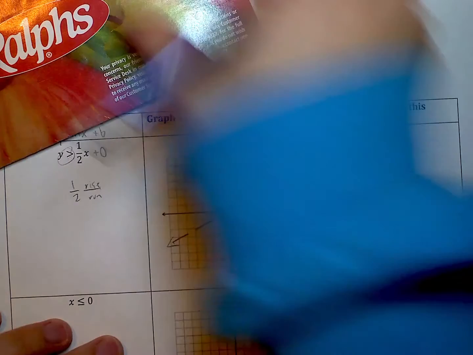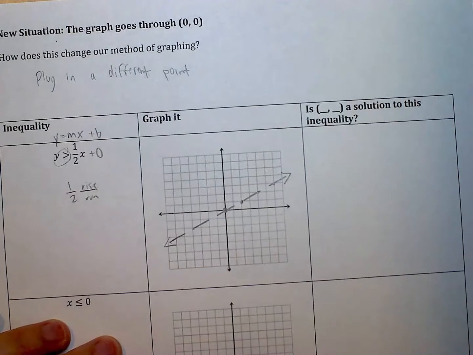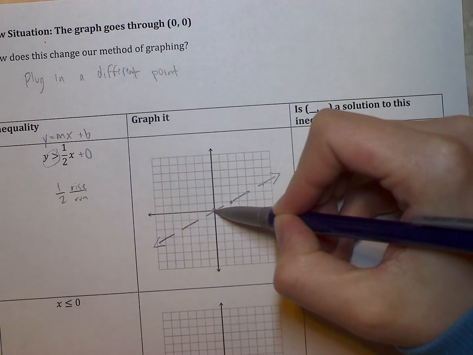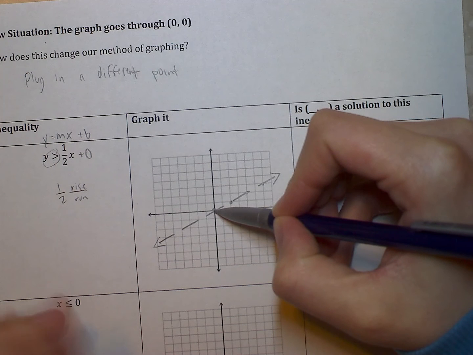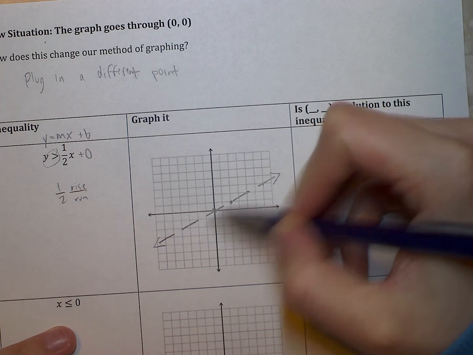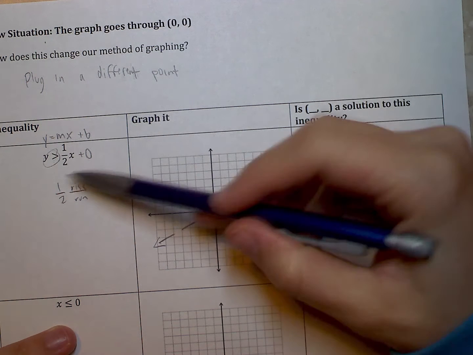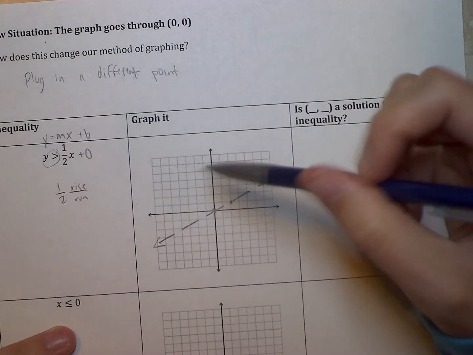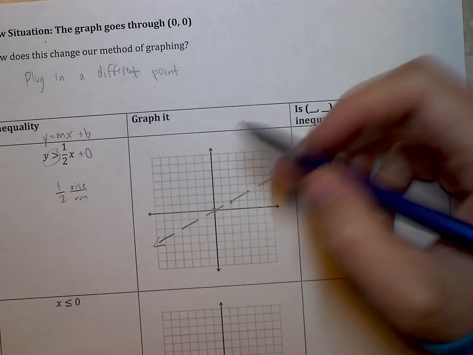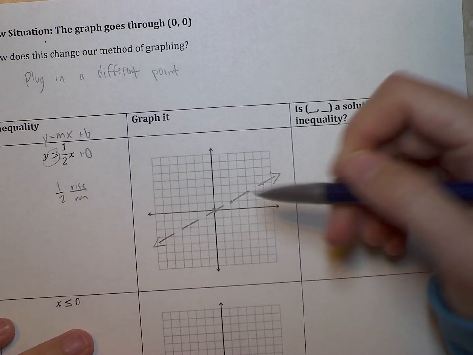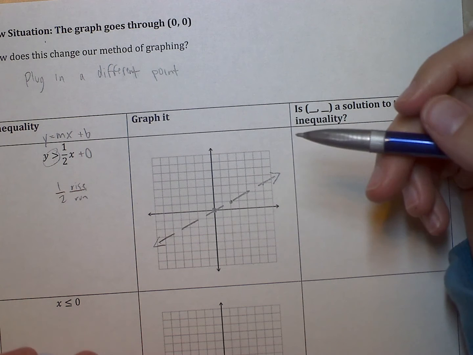And so now, how do I decide which way to shade? I can't plug in 0, 0, because first of all, it's definitely going to be false because it's a dotted line, right? I know the solutions are not on this line, and I can see what would happen. It would be 0 is greater than 0, which is not true, it's equal to 0. And that wouldn't help me because I still wouldn't know which way to shade. So I just pick a different point, right?